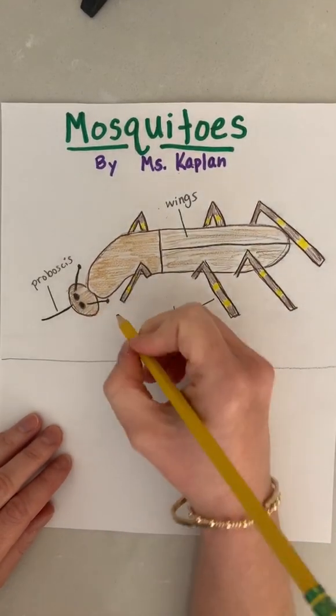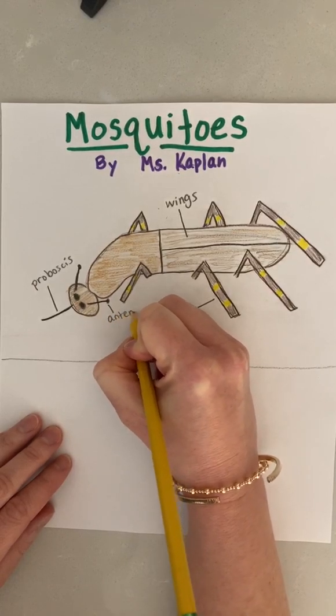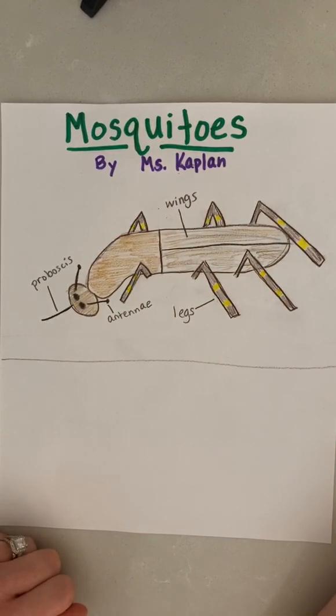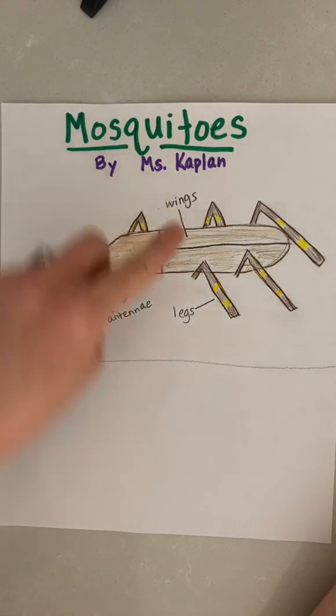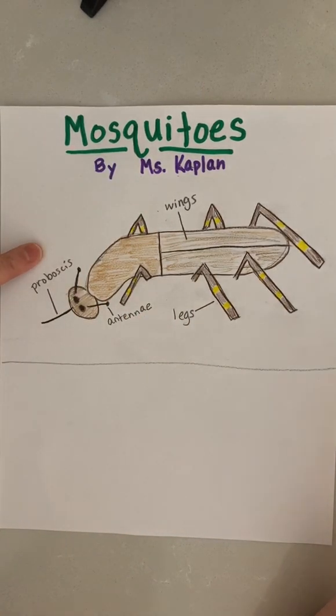Oh, I'll also label the antenna. Okay, here are the 4 labels that I chose. I labeled the wings, the legs, the antenna, and the proboscis.